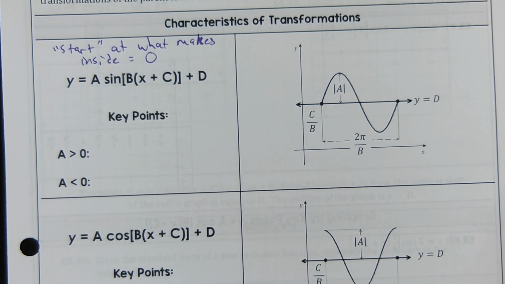It's how you find the vertex of a quadratic. It's how you find the inflection point of a cubic that's written in standard form. It's how you find the beginning coordinate of a square root graph. What makes the inside equal 0? So we're going to start all of our trig waves at what makes the inside equal 0.